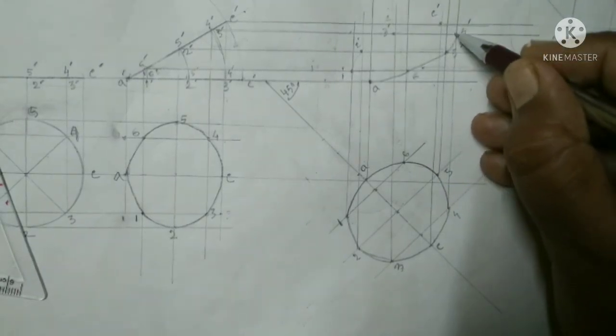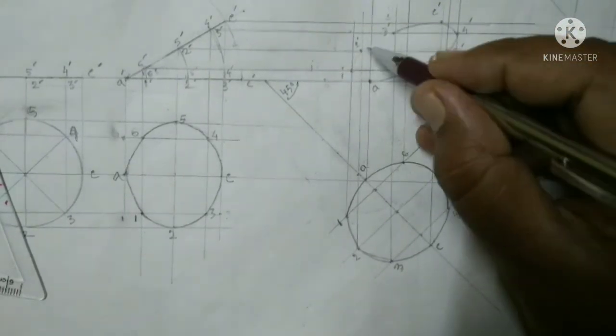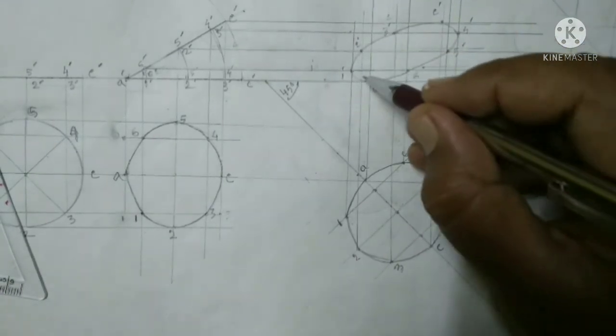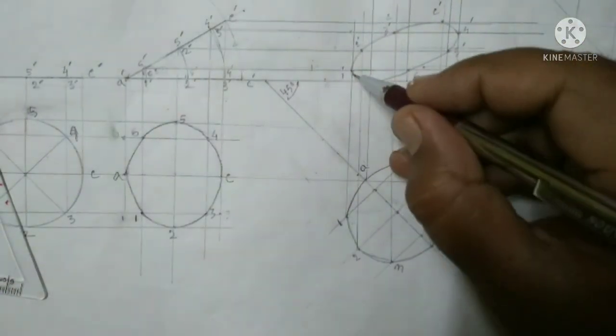By joining point to point, we will get this type of front view, just like a tilted elliptical shape.